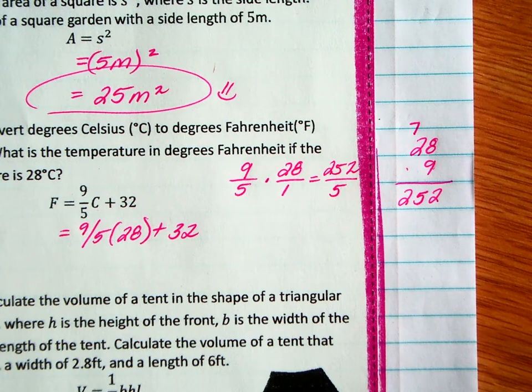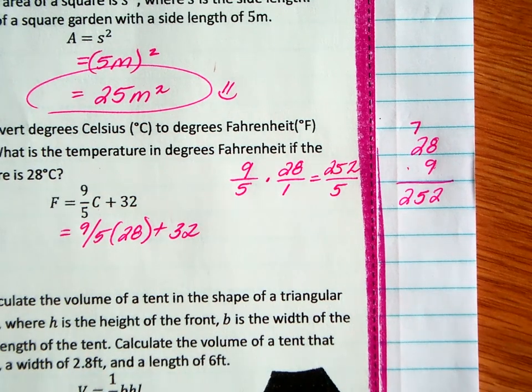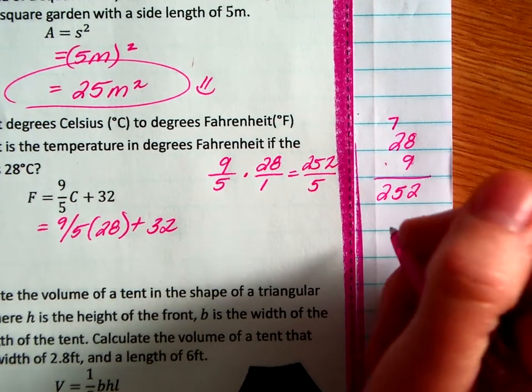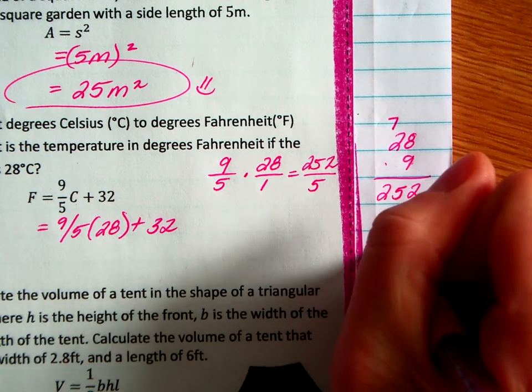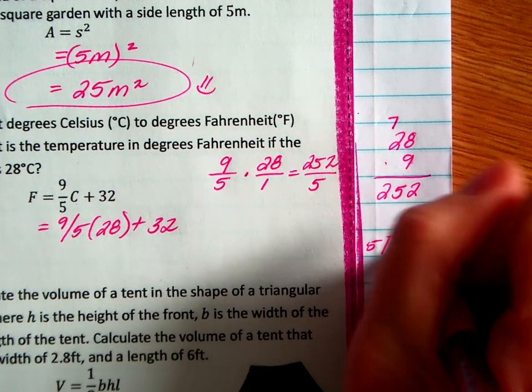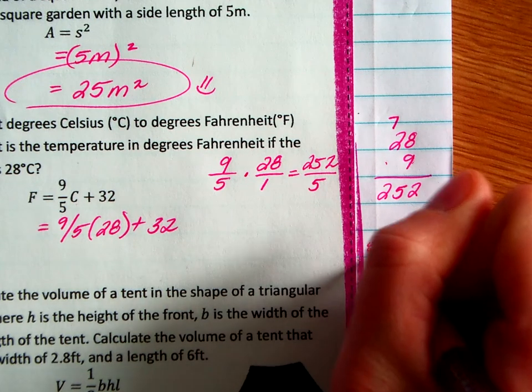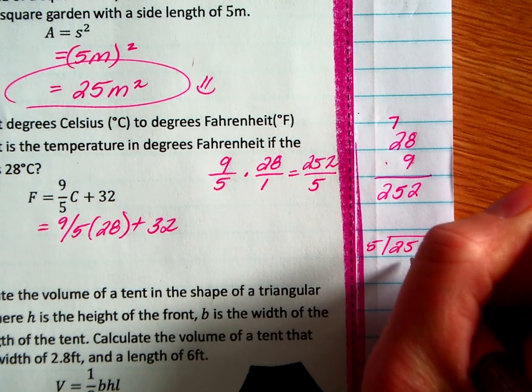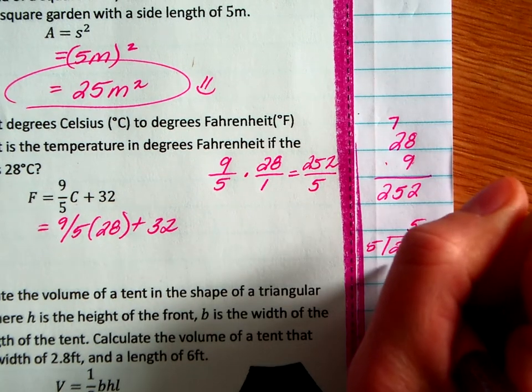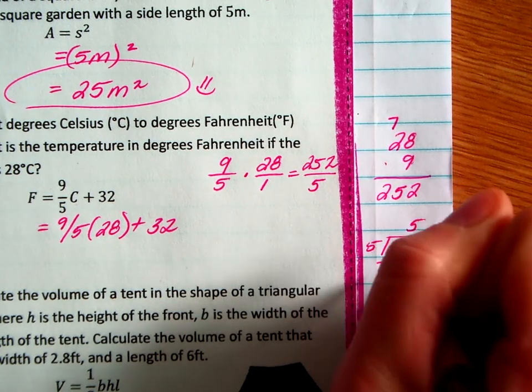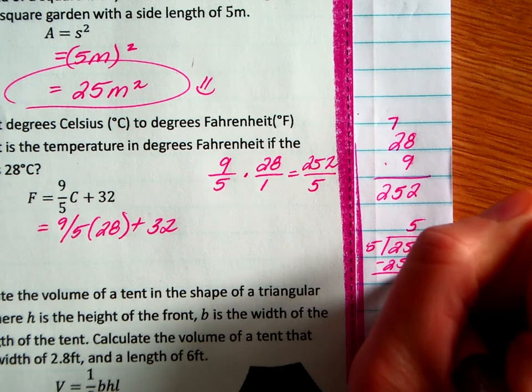Now I need to simplify this. I definitely need to simplify this. So I'm going to do 252 divided by 5. Need a little space for that too. Let me scoot that in here. 5 will go into 252. Well, 5 can't go into 2, but 5 can go into 25. 5 times 5 is 25. Subtract 0. Bring down the 2.